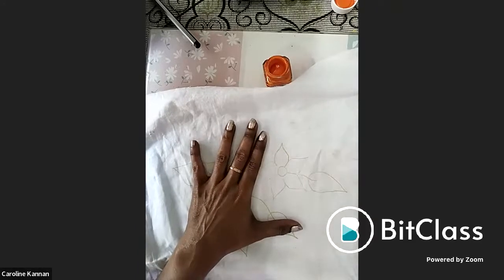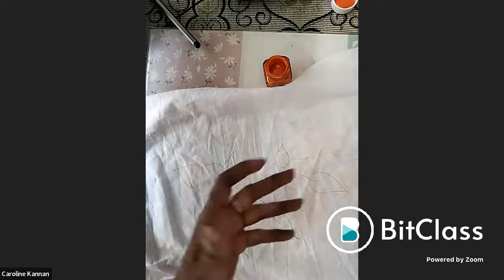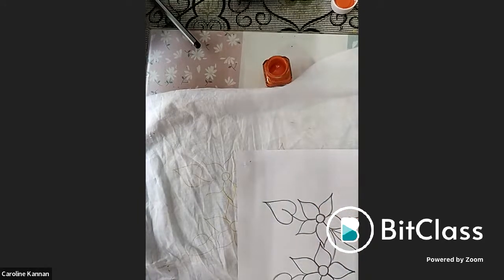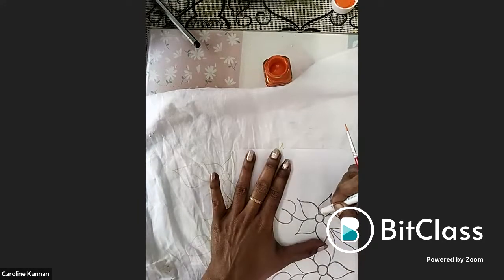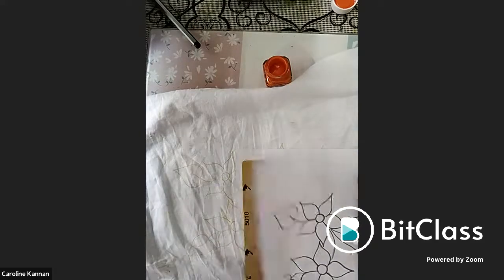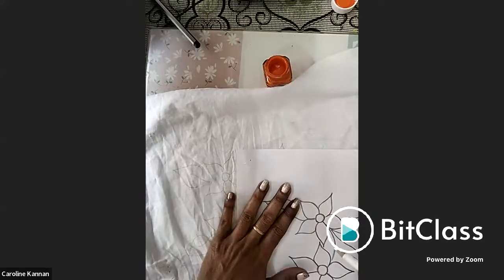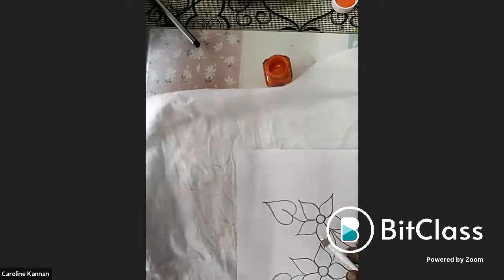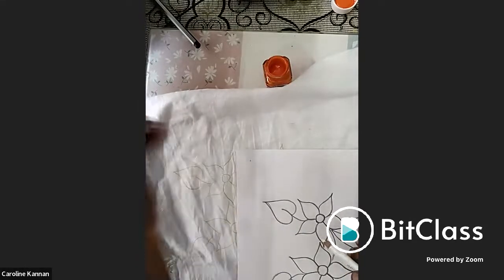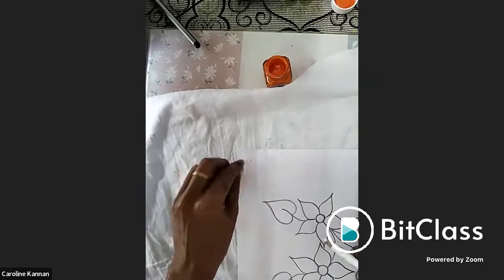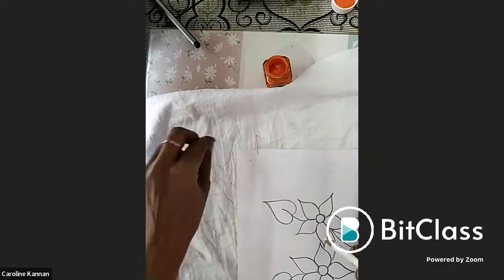For tracing, I forgot to tell you, you can keep your trace paper like this. Above this, you can keep your design. With your pencil, you can draw about this design. But whenever you keep your carbon paper and your trace sheet, you should pin it along with the cloth with the head pin like this. I'll show you the pin. You can use pins like these to secure your paper and the carbon paper along with the cloth.